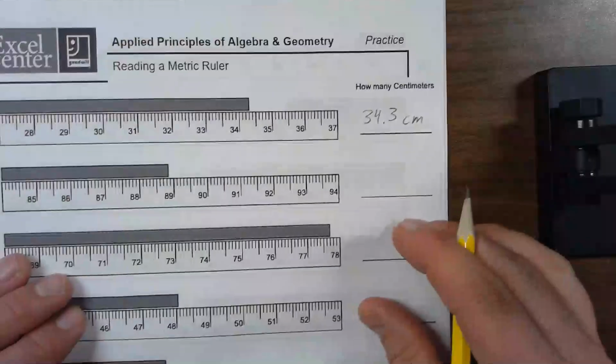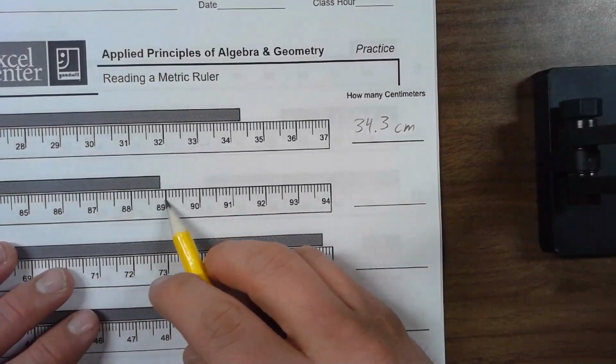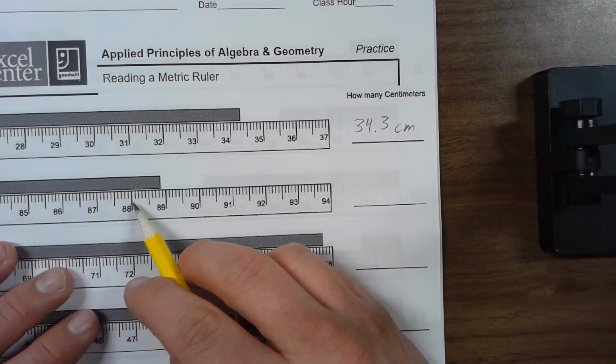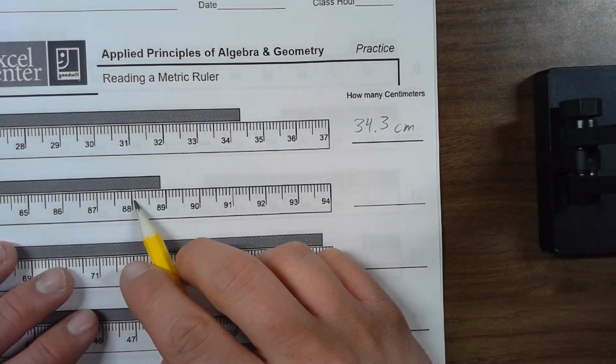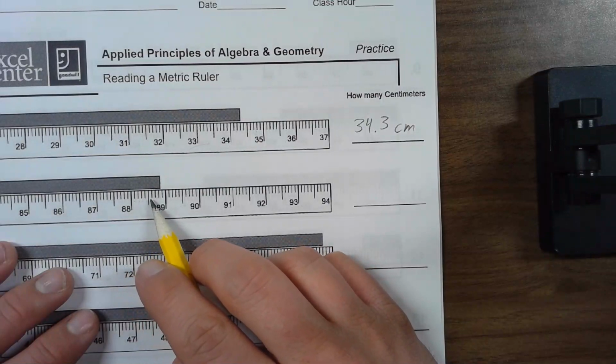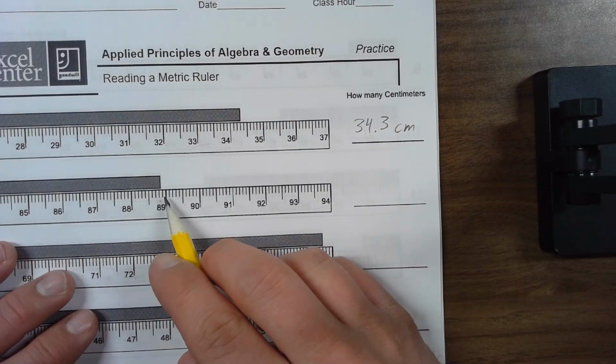Okay. Next one down, this is between 88 and 89. So it's got to be 88 point something because we're not quite to 89. So 1, 2, 3, 4, 5, 6, 7, 8. So to me, that looks like about 88.8 centimeters.